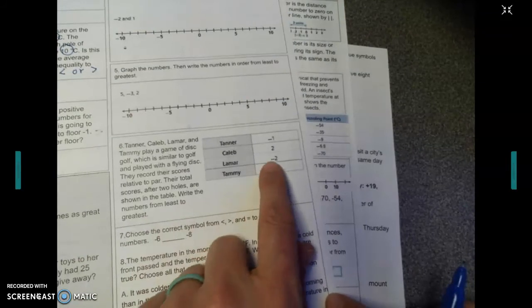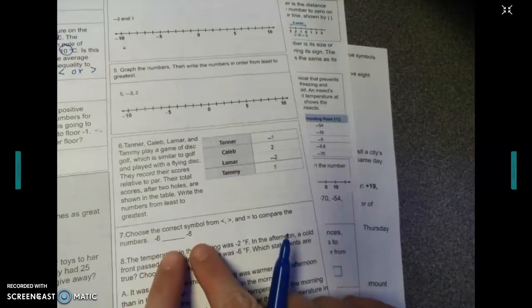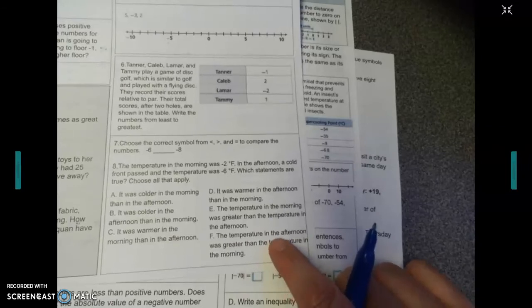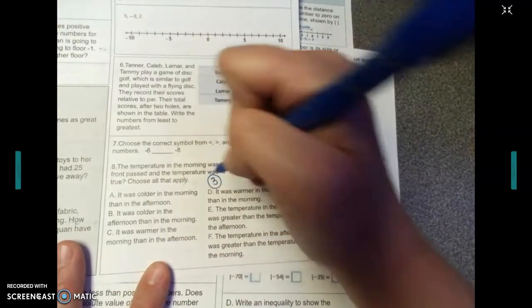You're going to graph the numbers and then put them in order from least to greatest. You're going to write these numbers in order from least to greatest. If you need to draw yourself a number line, do it. If you don't need to, don't worry about it. This one, you're just inserting less than, greater than, or equal to. I'll give you a hint. It is not equal to. Number 8, you're going to choose all that apply. So that means you're going to do more than 1. There is going to be 3. So make sure you choose 3 different ones there.